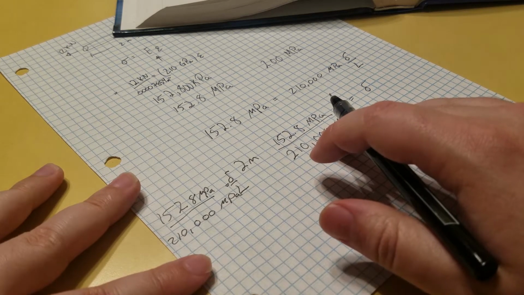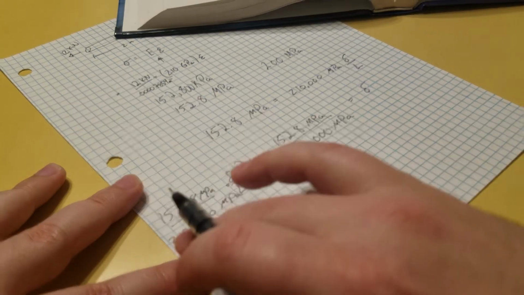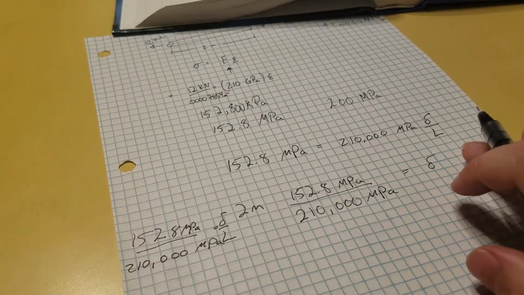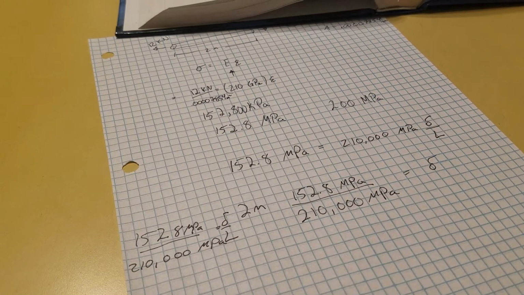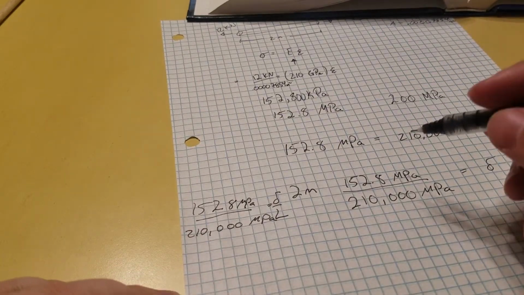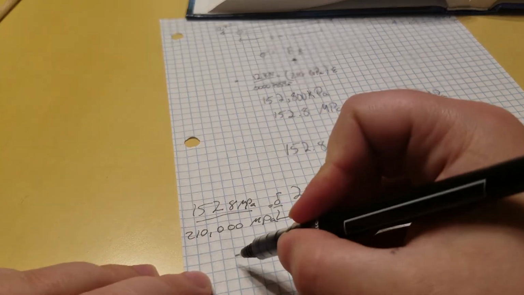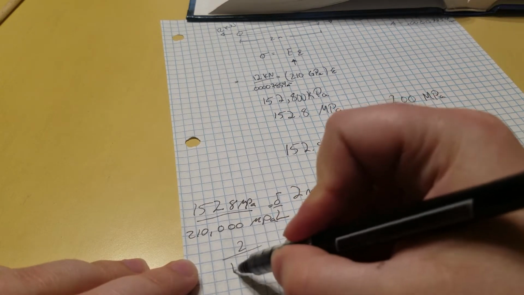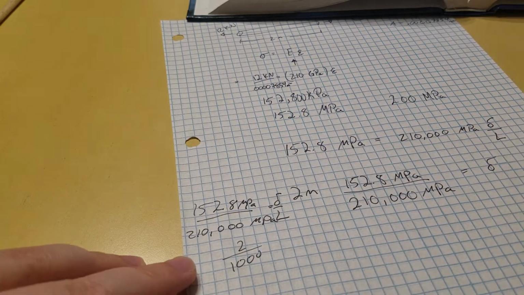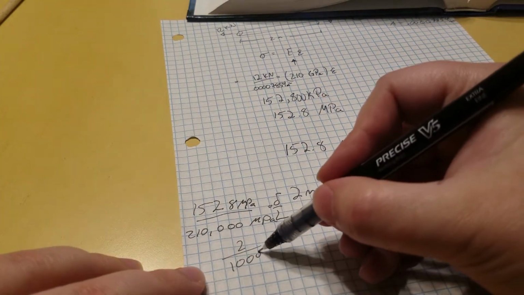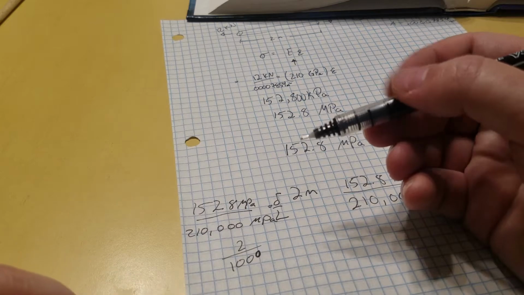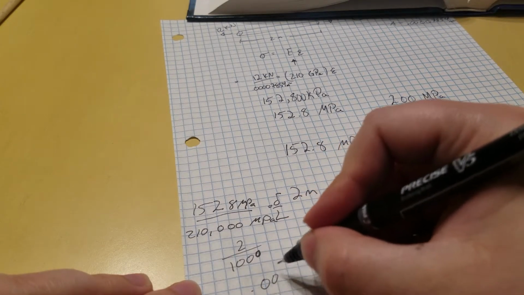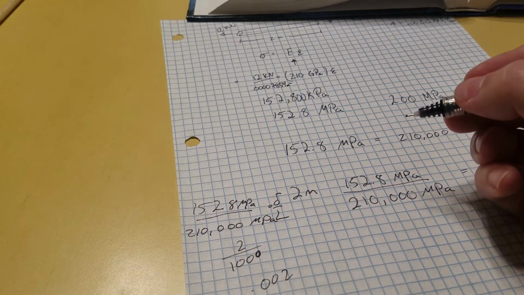So intuitively, based on how stiff this material is and how much load there is, we're talking 2,000ths of a meter. So like somewhere in this range. So that would be my guess of what we should be seeing, something like 10, 100,000.